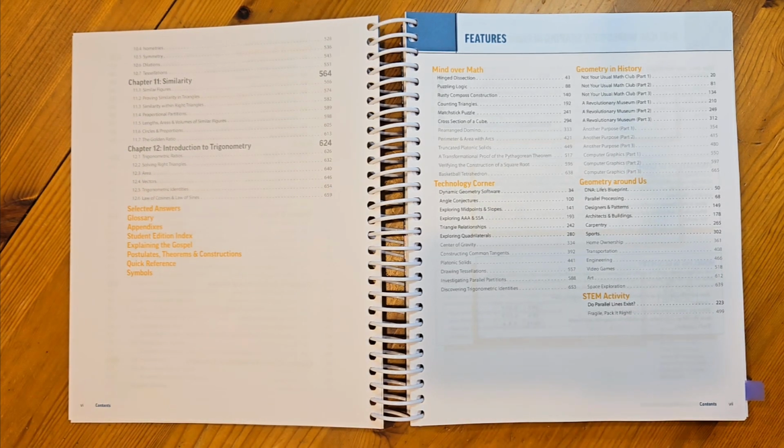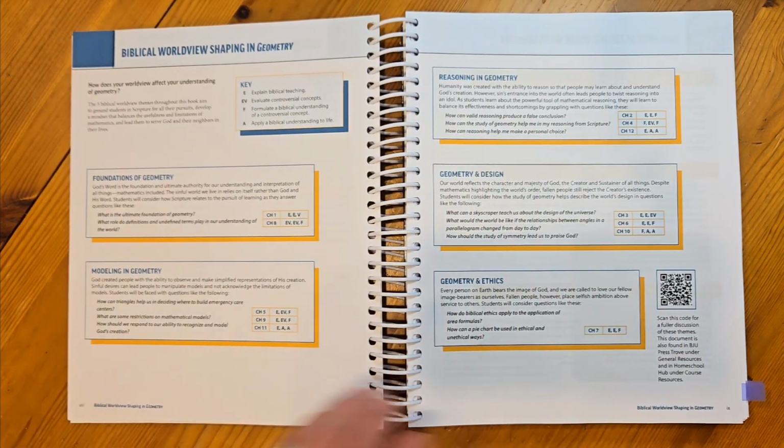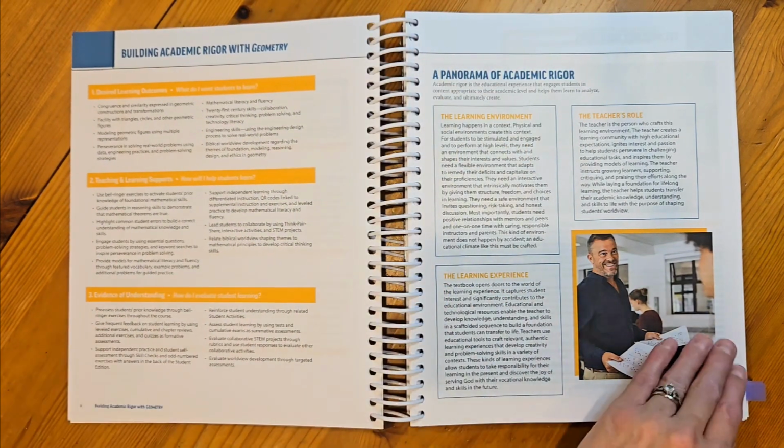This page lists some of the features you'll find in the student textbook, and the next several pages will have information for you to read before you begin teaching this course.